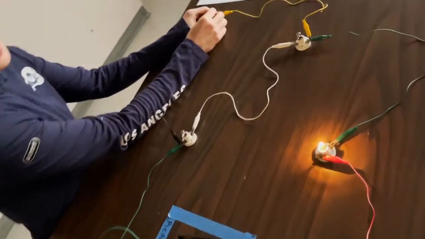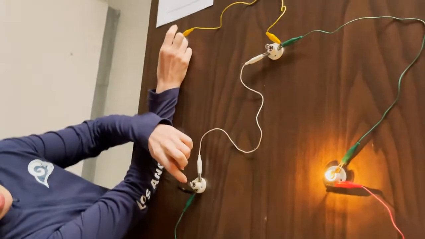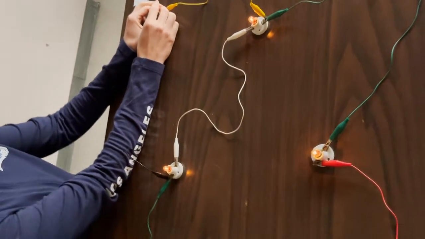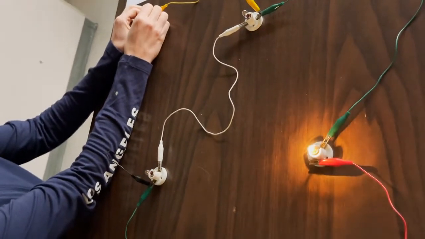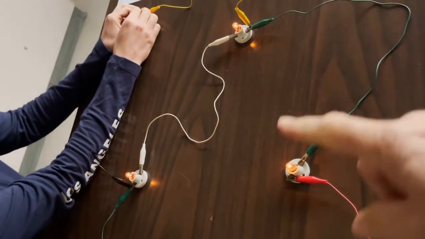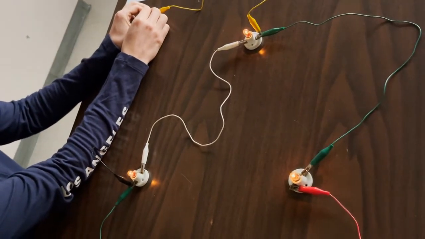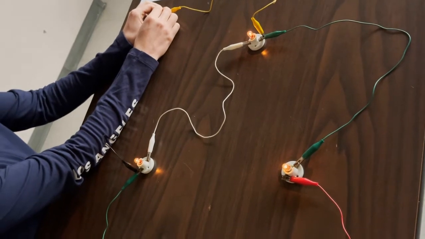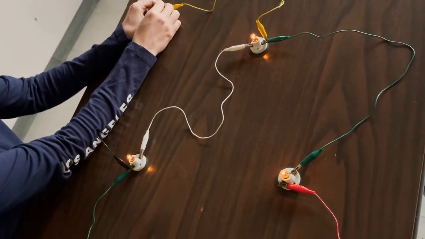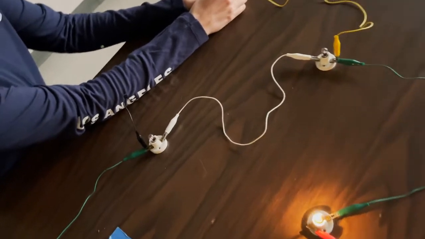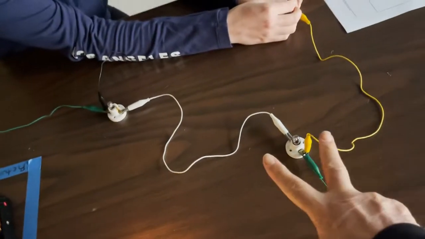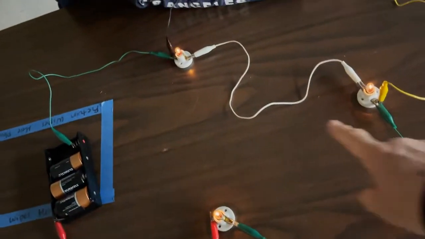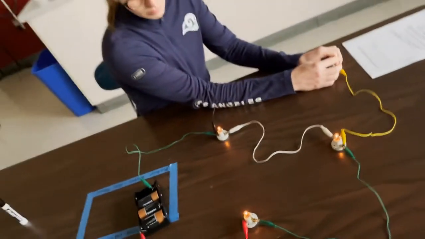Okay, so we want to know what happens to this one. This is B over here. It lights up. And now notice all of these are about the same brightness. That's because they're the same resistance. They've got the same current traveling through them. Before, the current split through these, and when you take that out, the current doesn't split, it all goes through these other two.